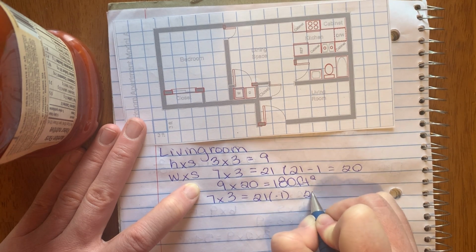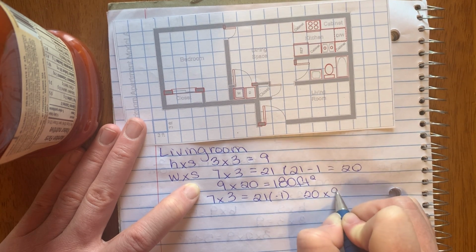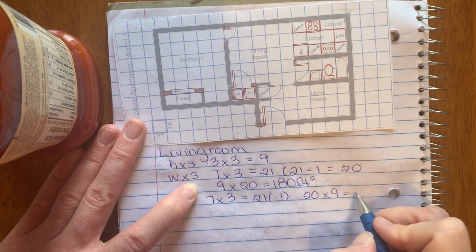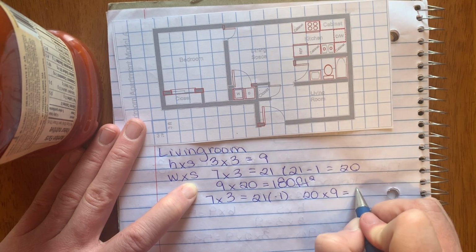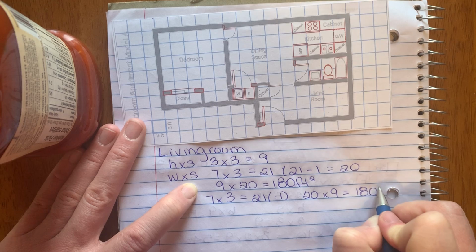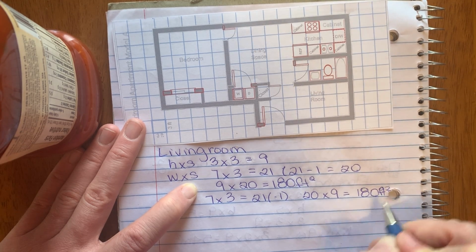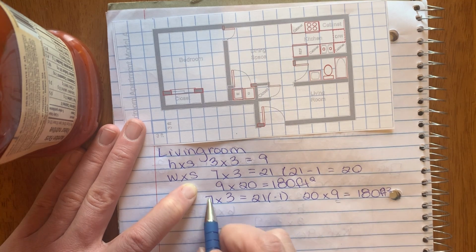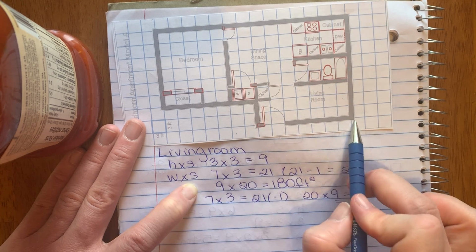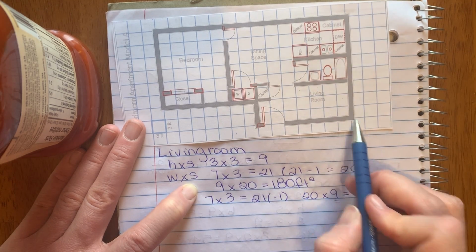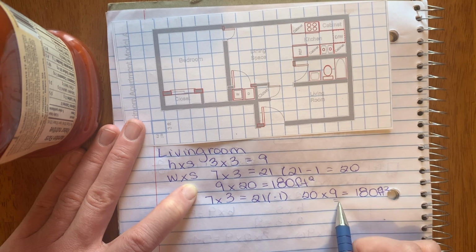So 20 times 9 equals 180. Oops, 180 feet squared. So this was our scale. This was the long wall, this was the short wall, and this was our scale. Okay?